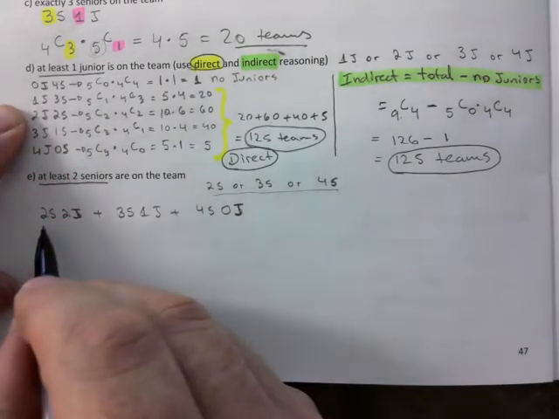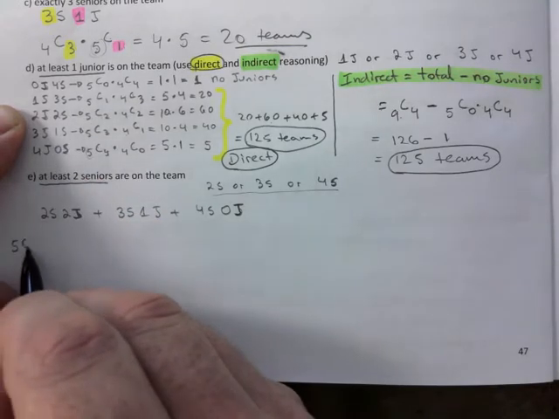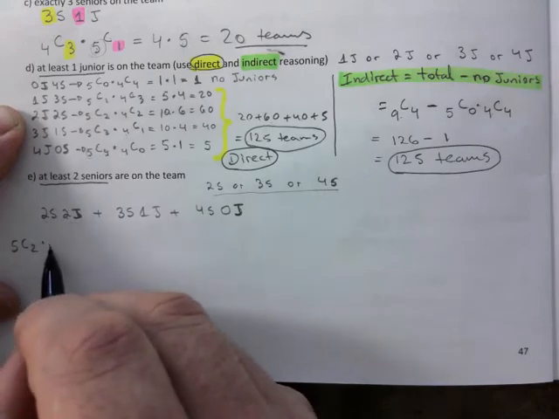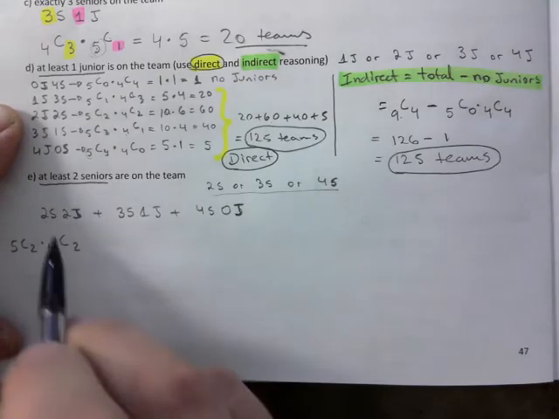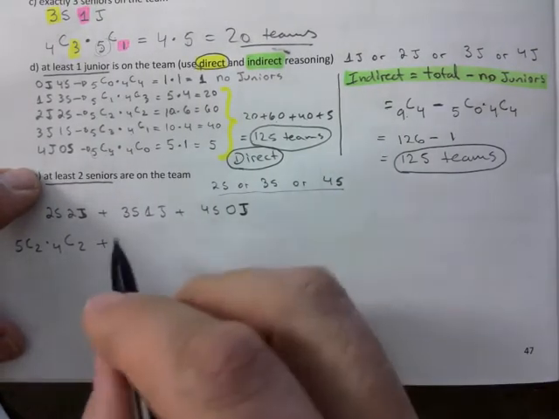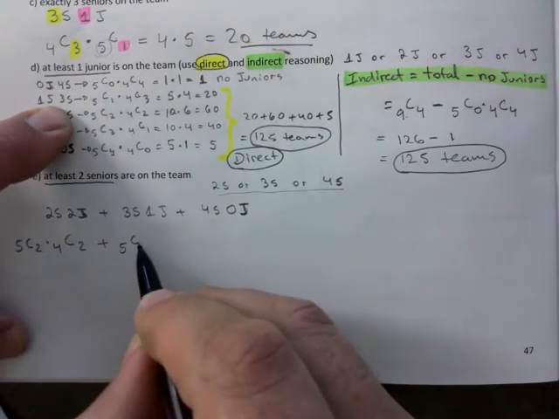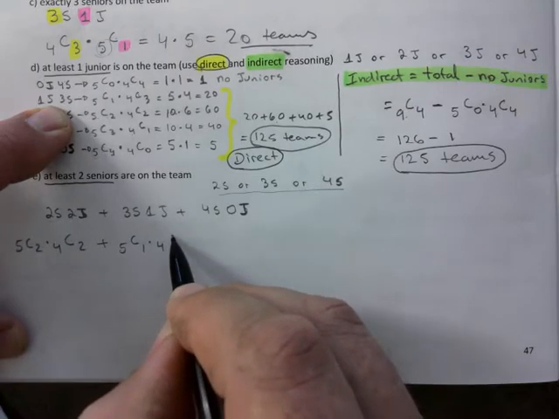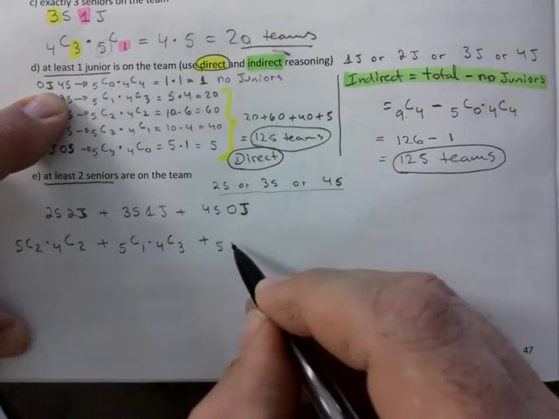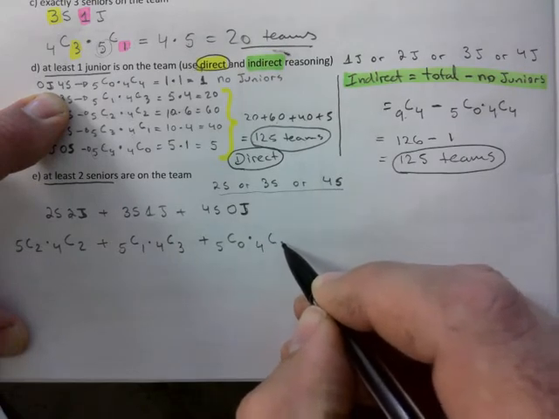So I'm going to copy this down so you know what I did here. From 5 juniors, I choose 2, and then from the 4 seniors, I would choose 2. That would get me this part. Or, when you have at least, you have cases, right? Or 3 seniors. So from the 5 juniors, I choose 1. From the 4 seniors, I choose 3. Or from the 5 juniors, I choose none, and from the 4 seniors, I choose all 4.